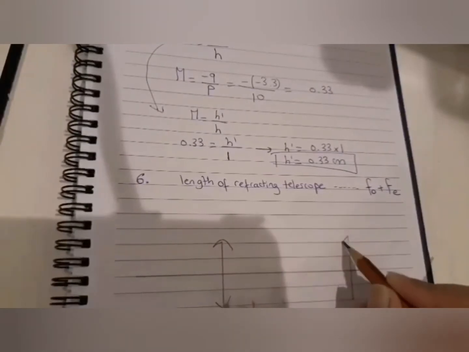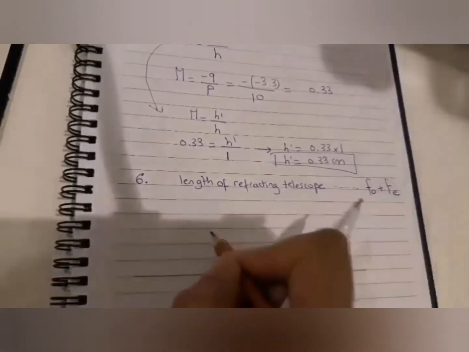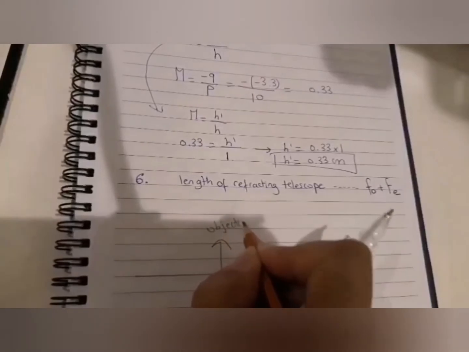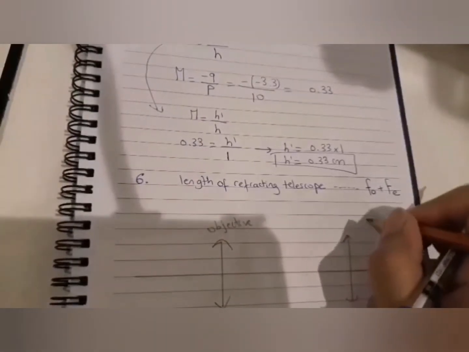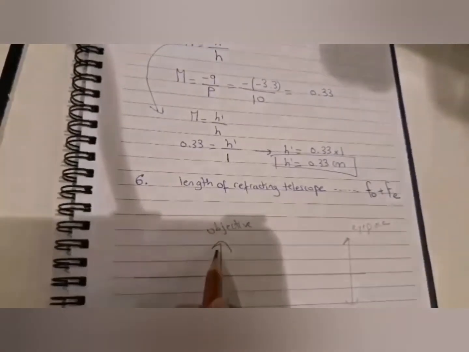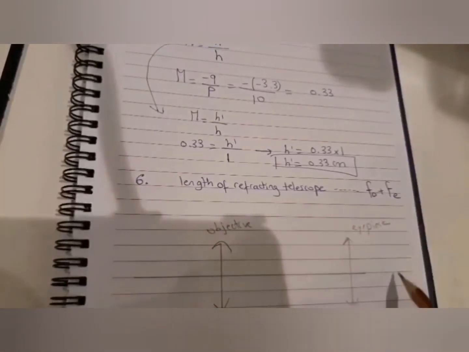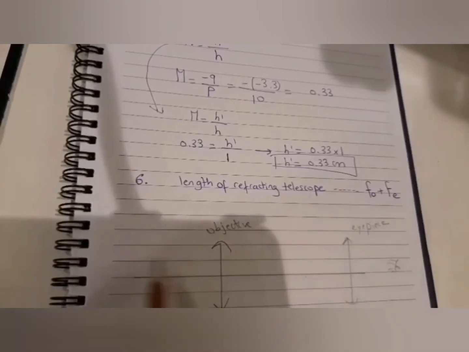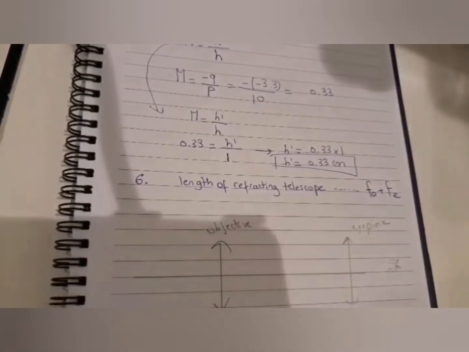This is the objective, let's say here, and this is the eyepiece, the one that we look through. So here the objective and here the eyepiece. We are looking from here, and we are looking at a very far star, for example.